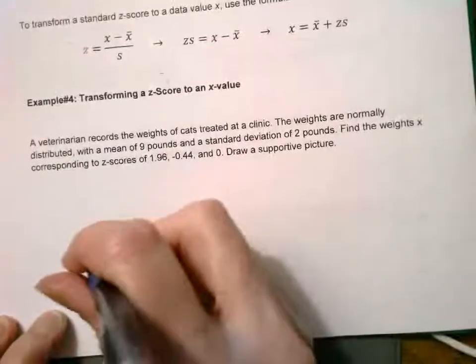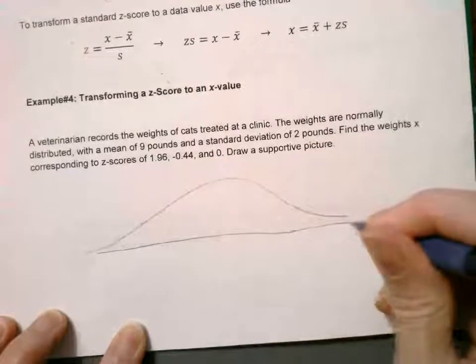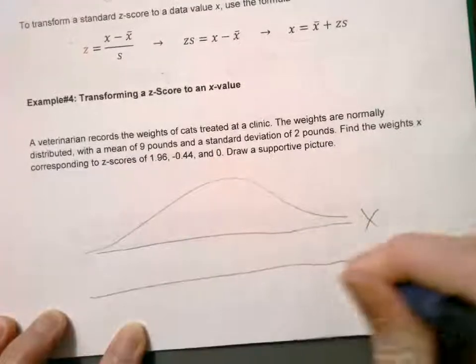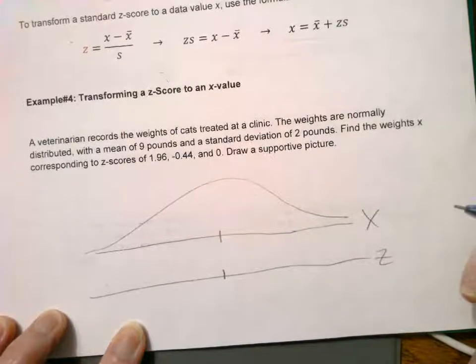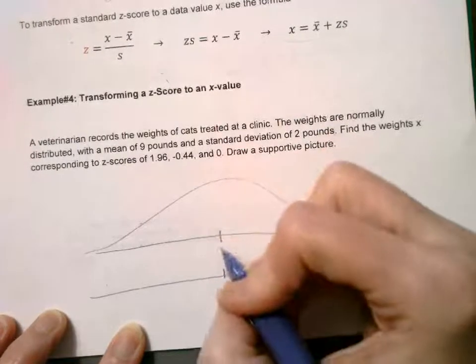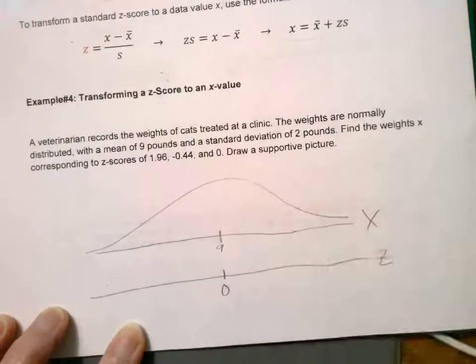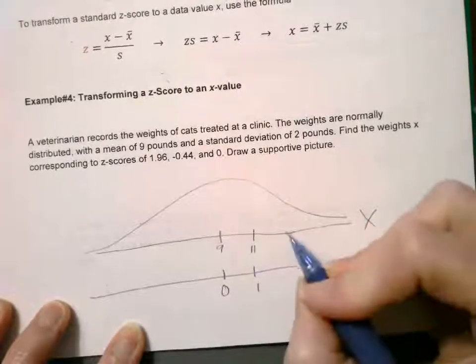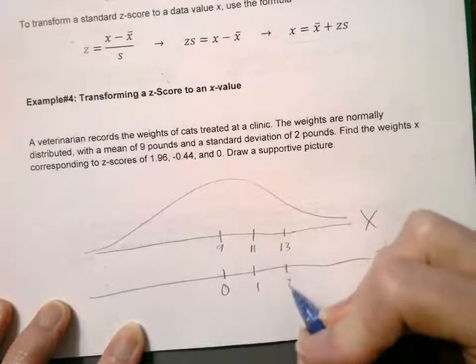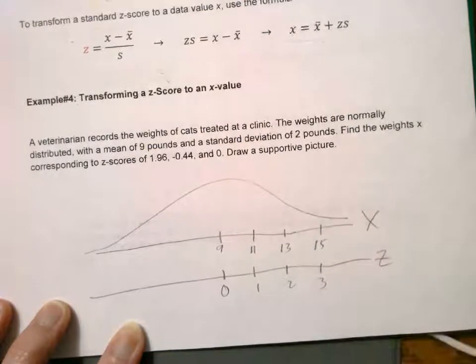All right, a veterinarian records the weights of the cats in the clinic. And they found to be normally distributed with a mean of 9 pounds and a standard deviation of 2 pounds.